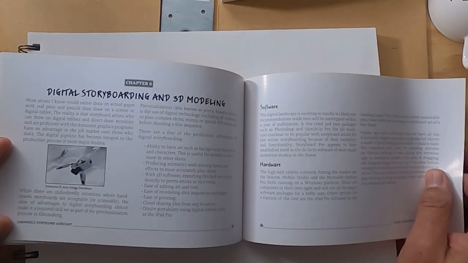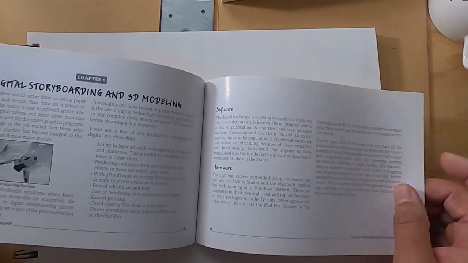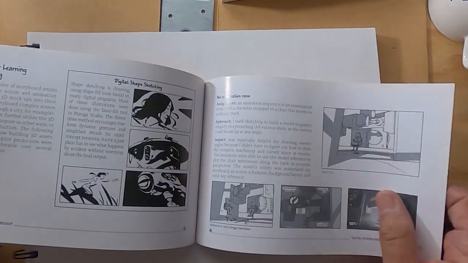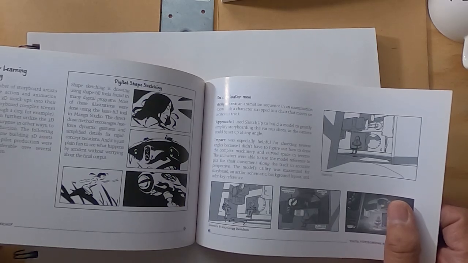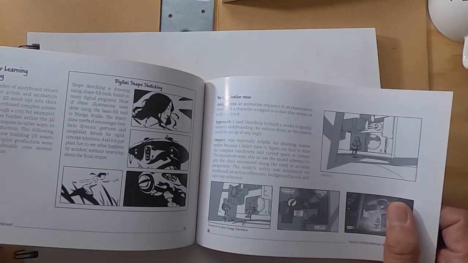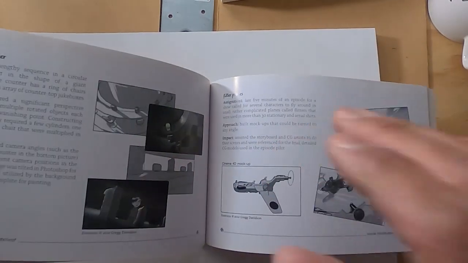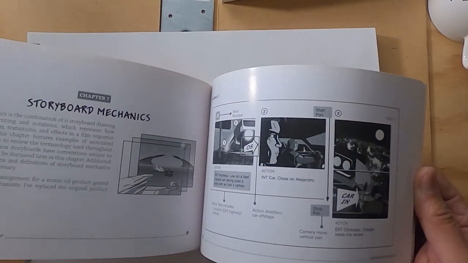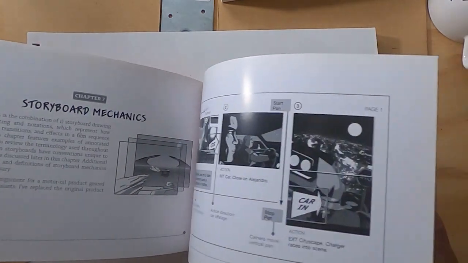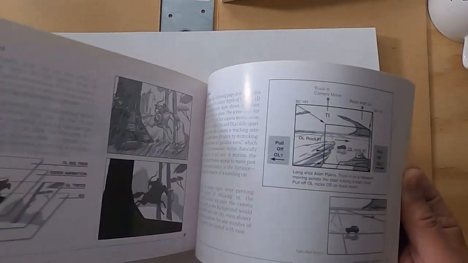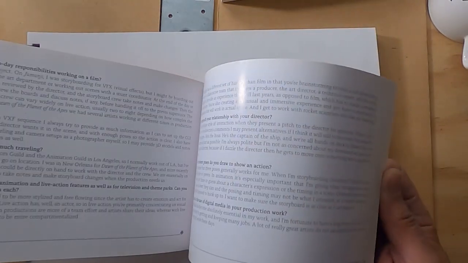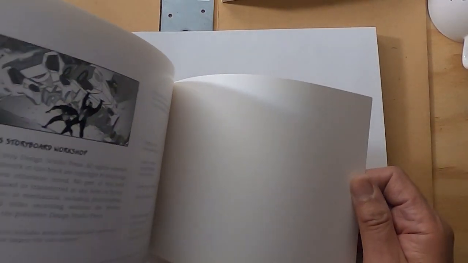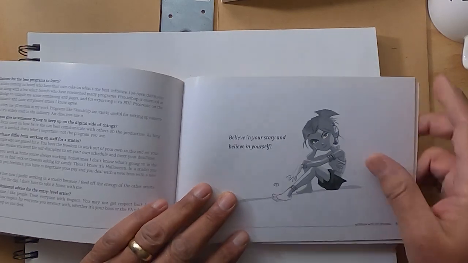Get to a chapter on digital storyboarding and 3D modeling. He tells you what software you'll need, what hardware you'll need. A lot of that probably is updated every year now because the hardware and software change all the time. So I would recommend you look this book up on Amazon. Here's the mechanics of storyboarding. An interview with Jim Mitchell. Believe in your story and believe in yourself.